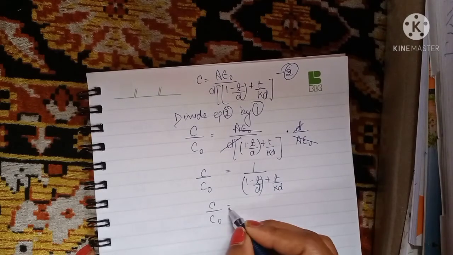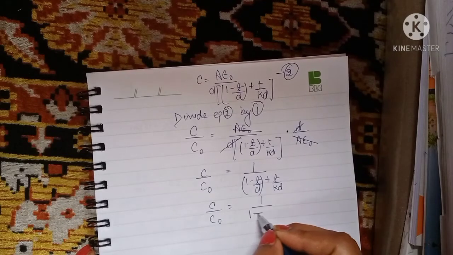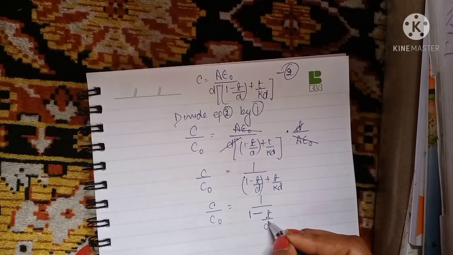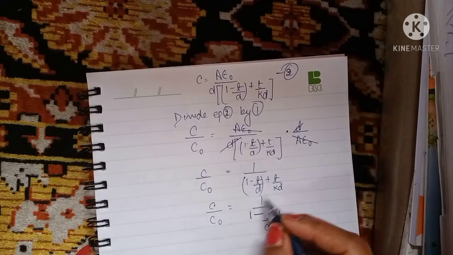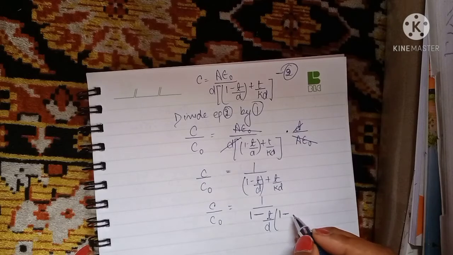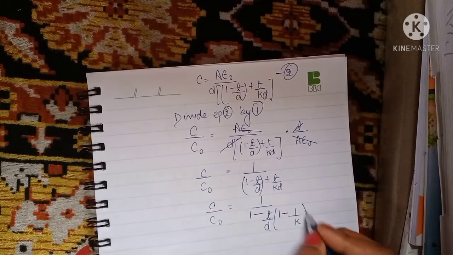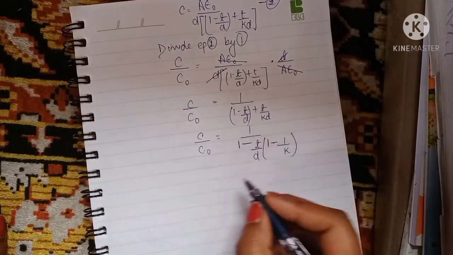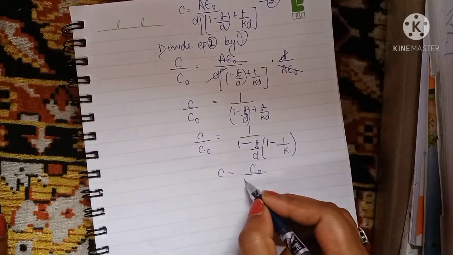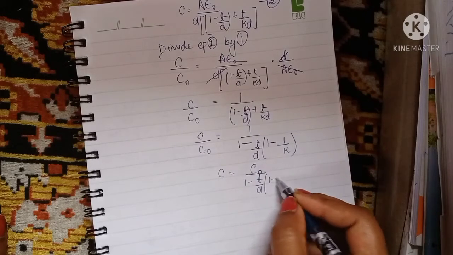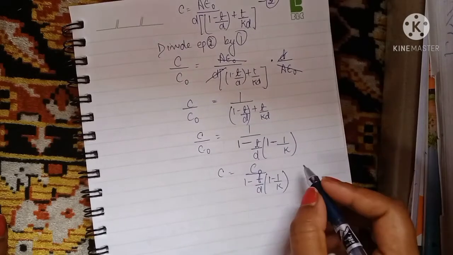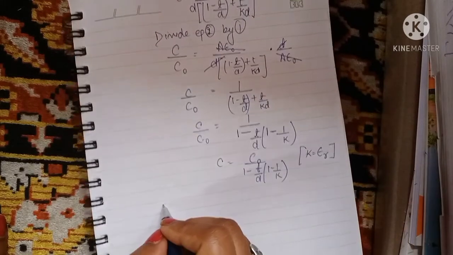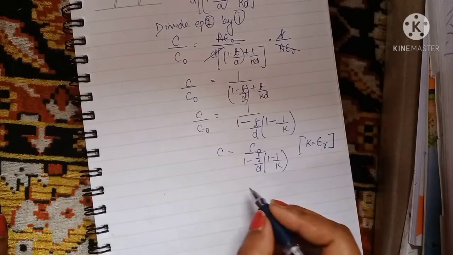Now C upon C naught will be equal to 1 over 1 minus. If we take the minus outside and T by D as the common thing, then what will we have? 1 minus T by D plus T by K D. Minus is taken outside, so inside the minus stays, and T upon D is taken common, so here we have 1 minus 1 upon K. So C is equal to C naught over 1 minus T by D times 1 minus 1 upon K. You know that the dielectric constant is also written as relative permittivity, E R, so we are going to replace it.